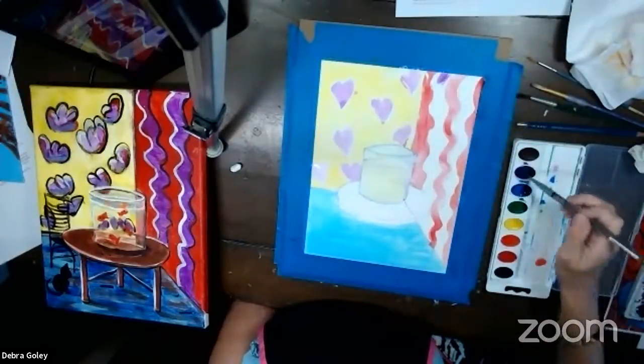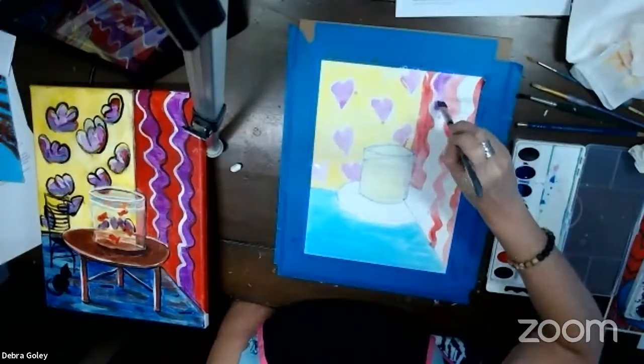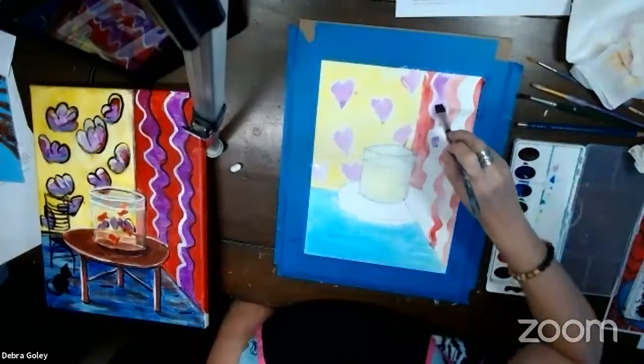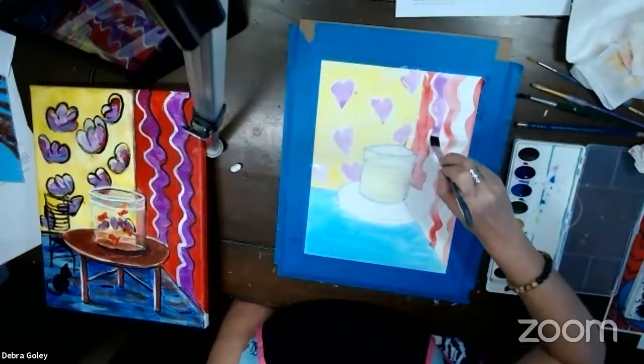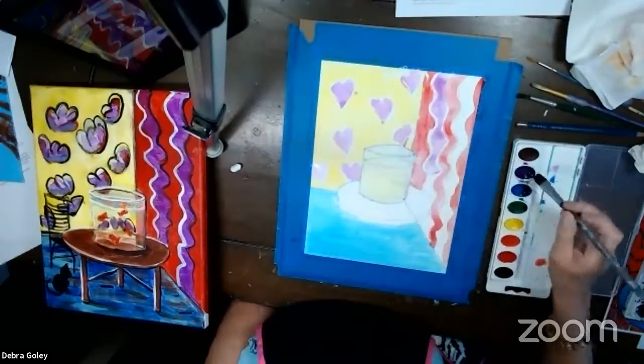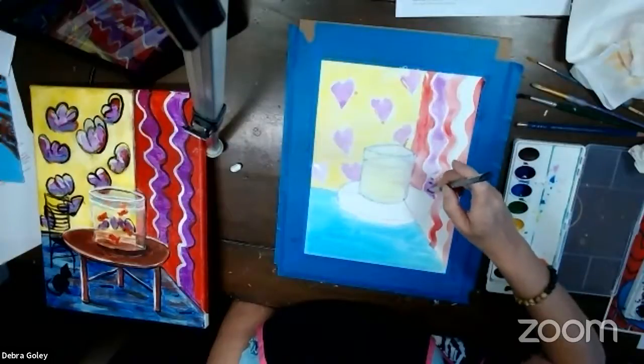All right, I'm going to go back over here to the wallpaper. Put that fun purple in there. You can tell the watercolor is not as vibrant as my acrylic painting, but it can be.